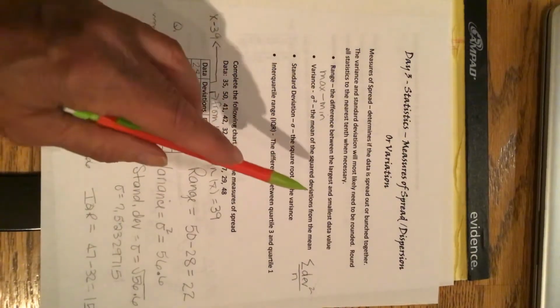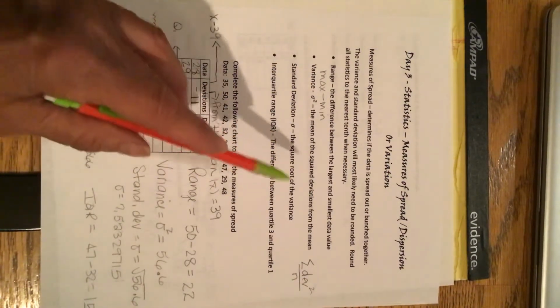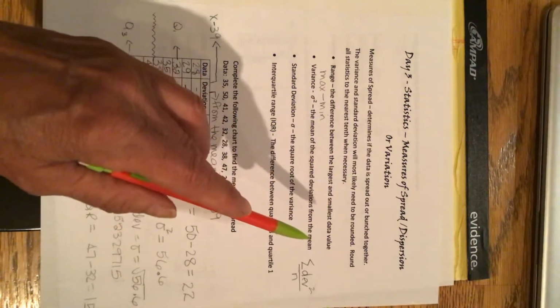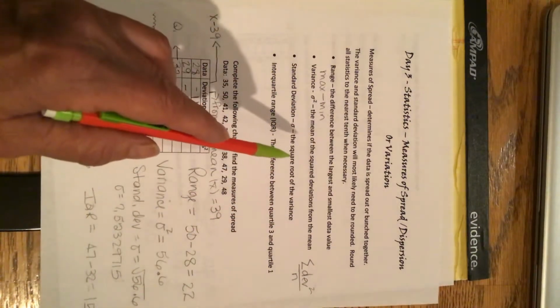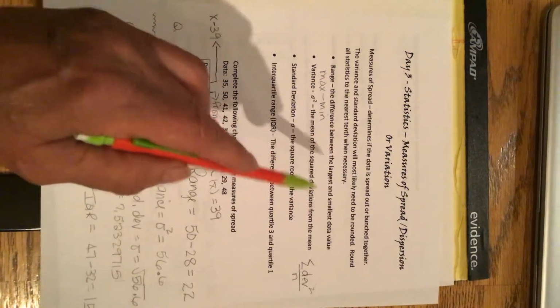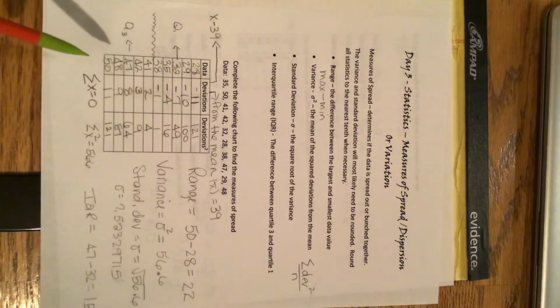Now, variance and standard deviation are both calculated using a deviation. The variance is the mean or average of the squared deviations from the mean. The standard deviation is the square root of that. So this is a very important word or statistical measure. Deviation means how far from the mean each one of these numbers is.